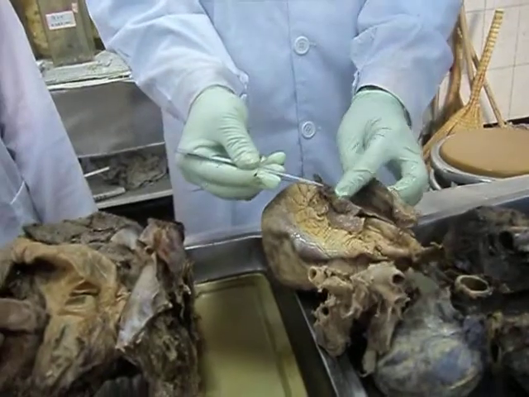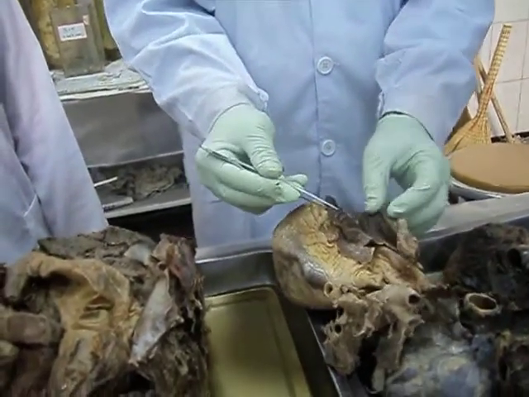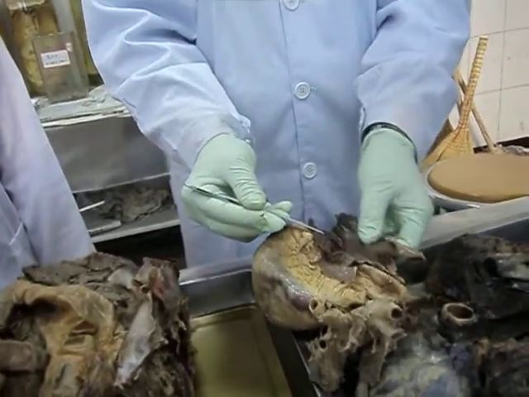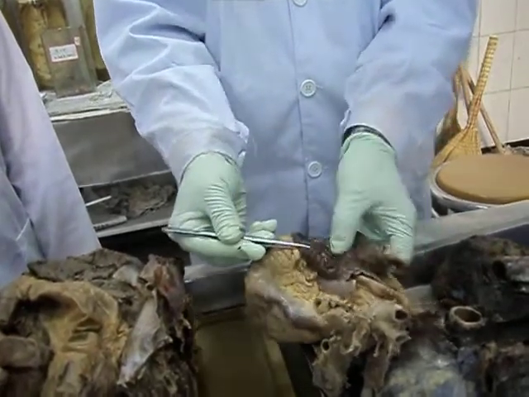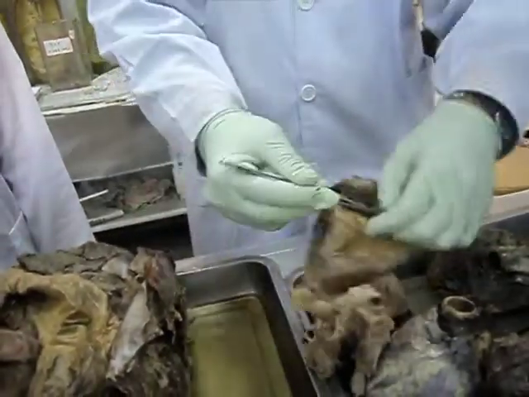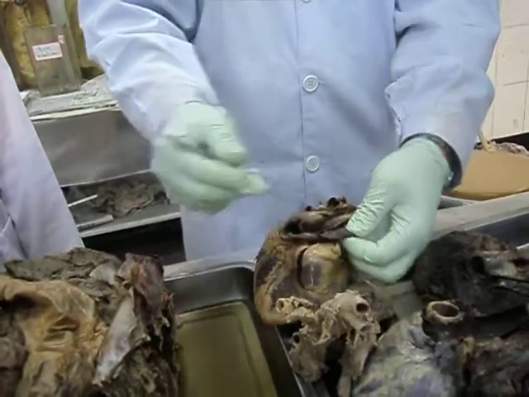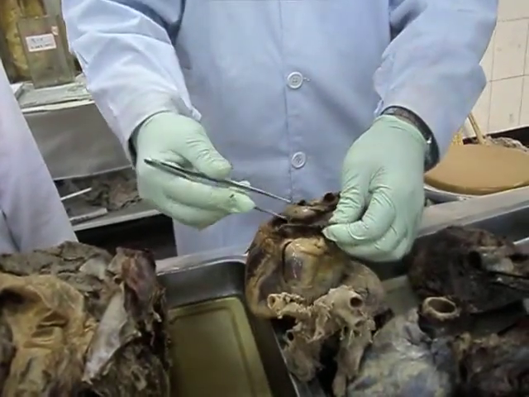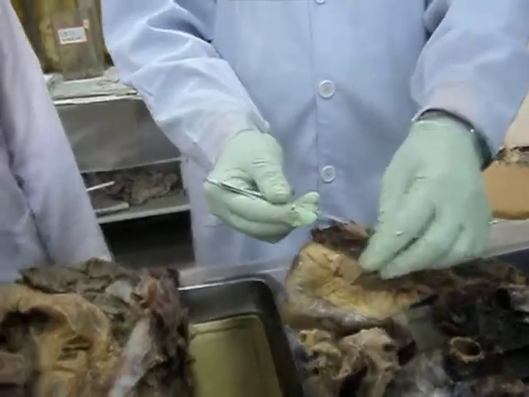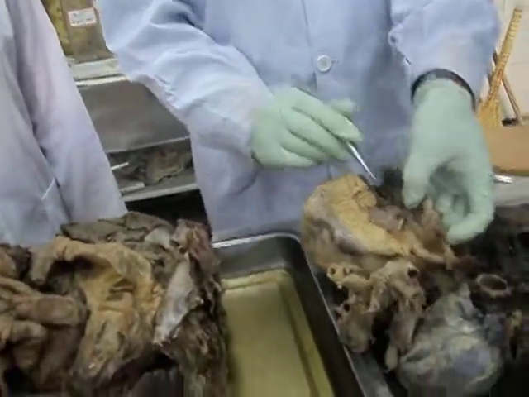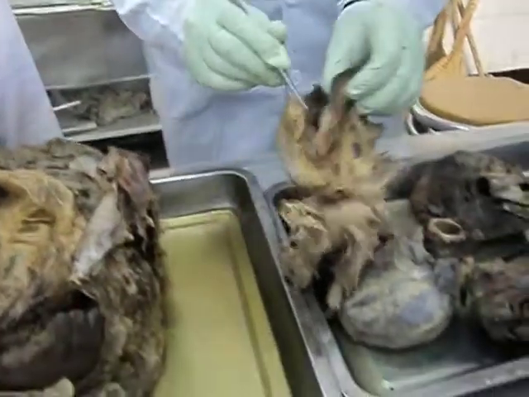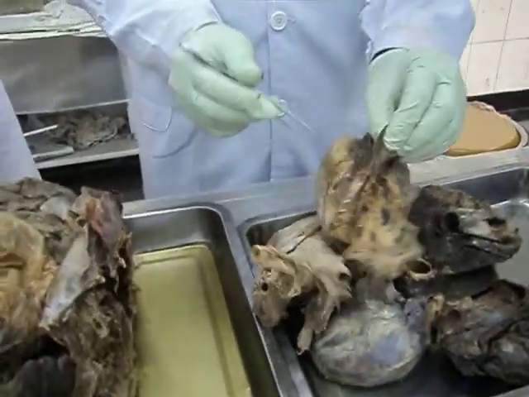The right atrium can be divided into two parts. The wall of this part is very smooth, and here there are some pectinate muscles rising from the terminal crest.